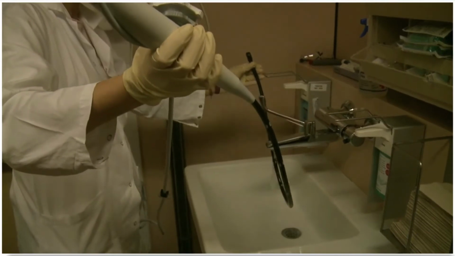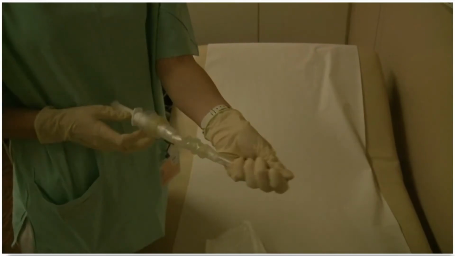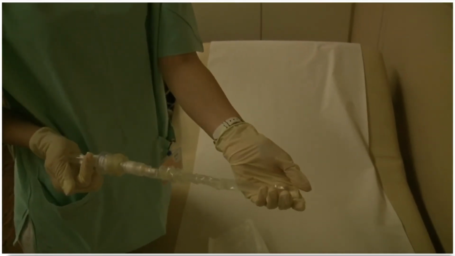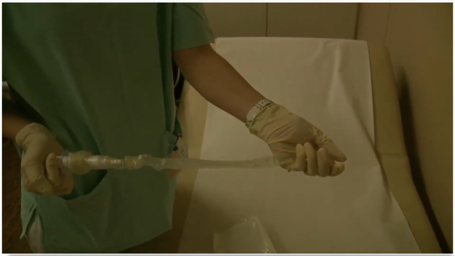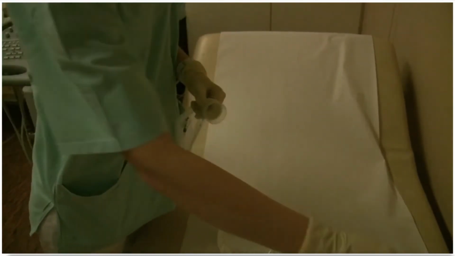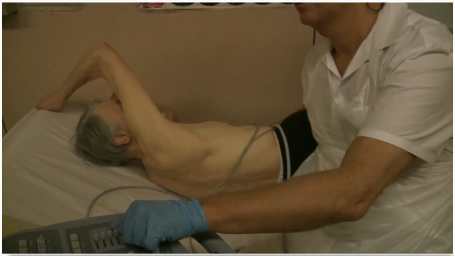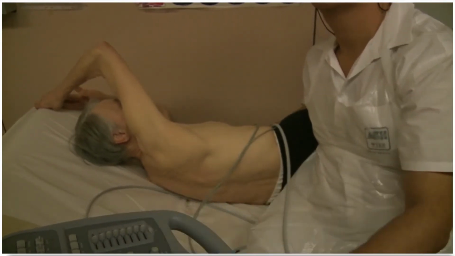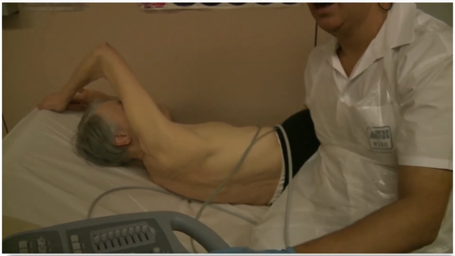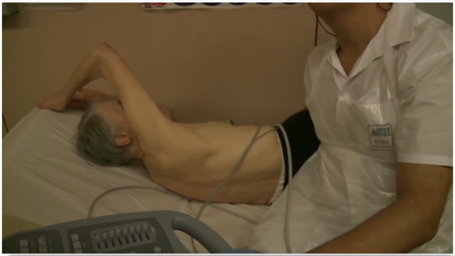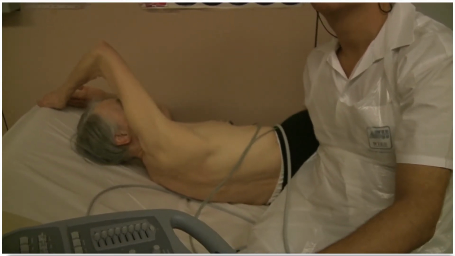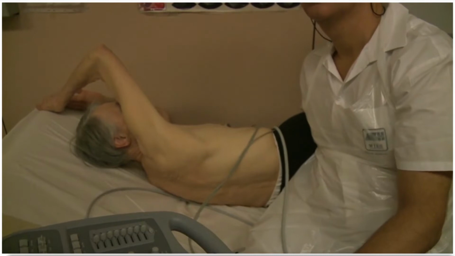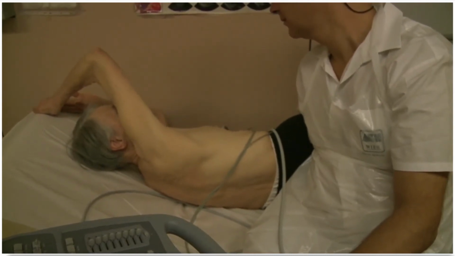Here you see how we rinse the probe, and that we fill the condom with a gel, which makes it easier to put the probe inside the condom. Before we perform a TE, we always perform a transthoracic echo. This speeds up the procedure because we know what we're looking for and we can focus on the things that we want to see only from a transesophageal approach.